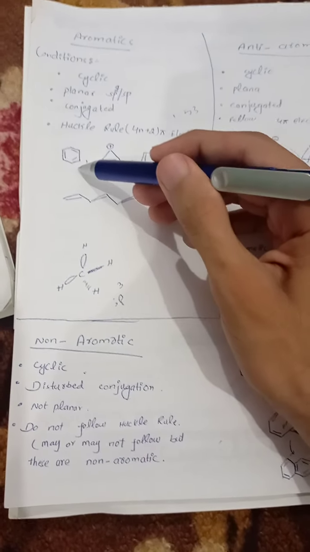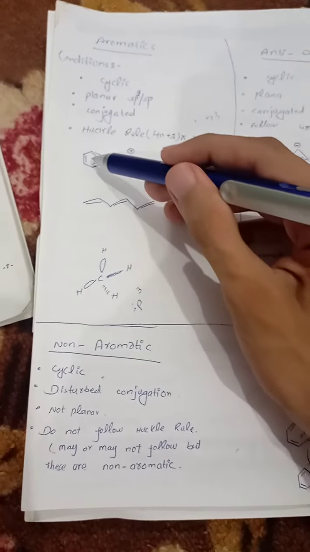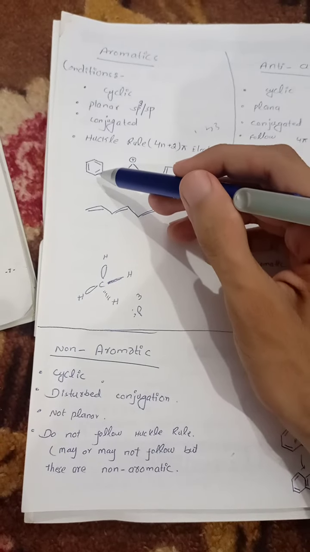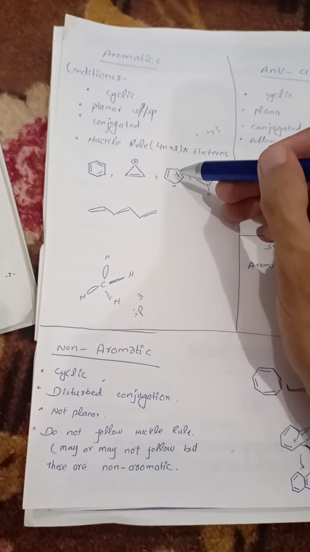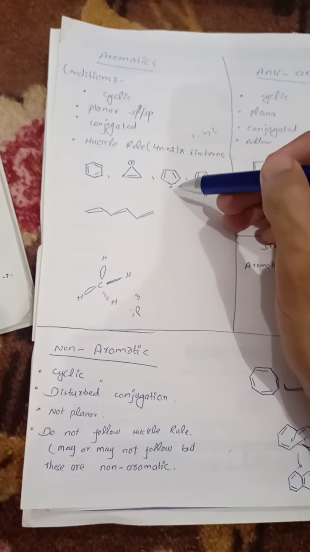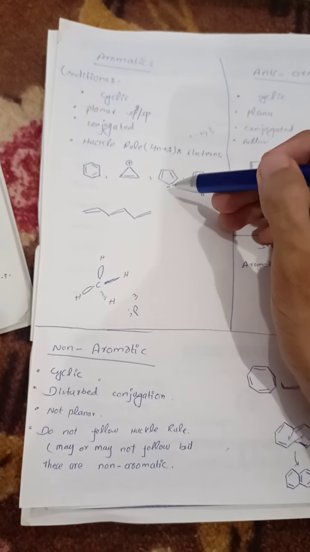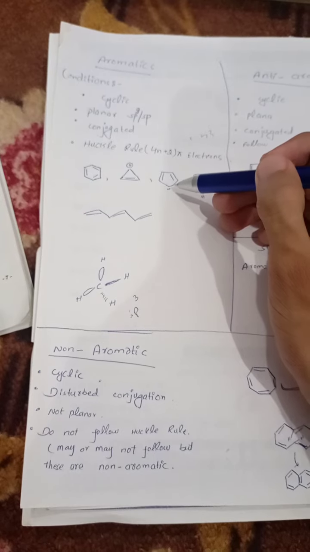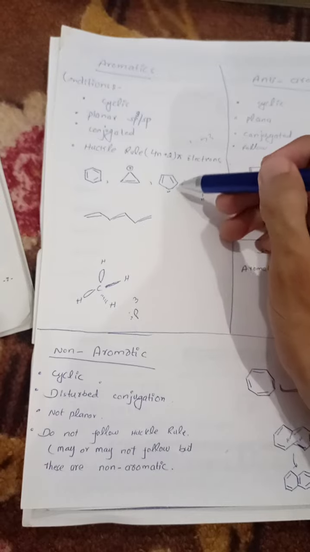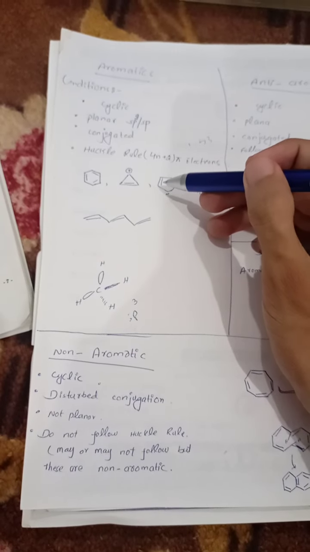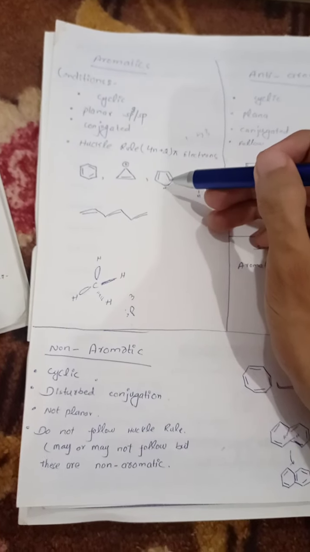The most famous example of an aromatic compound is benzene. It's aromatic because it follows Huckel's rule. It is cyclic, planar, and has conjugated alternate single and double bonds. For the third example, it has 2 pi electrons and one lone pair. The lone pair is also considered a double bond because it can be in conjugation. It can be shifted here and this double bond will be here, and in the same manner it can be in conjugation. So we count 1 2 3 4 5 6, so here also 6 pi electrons in this compound.